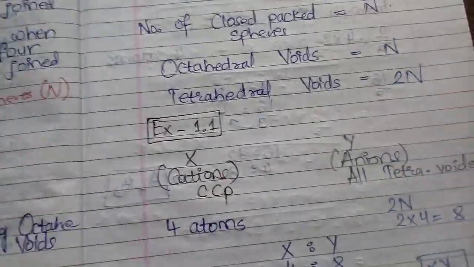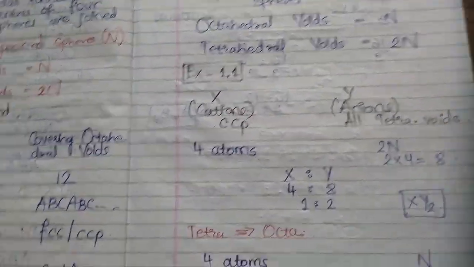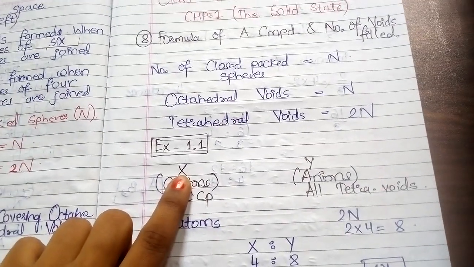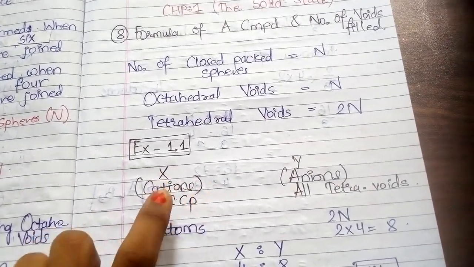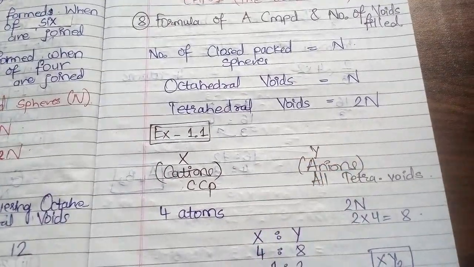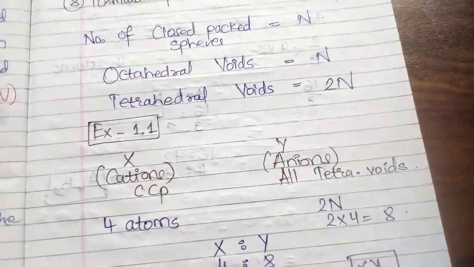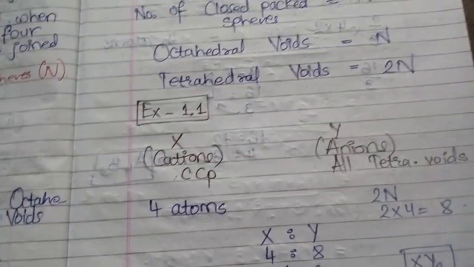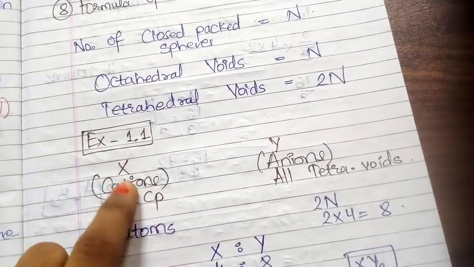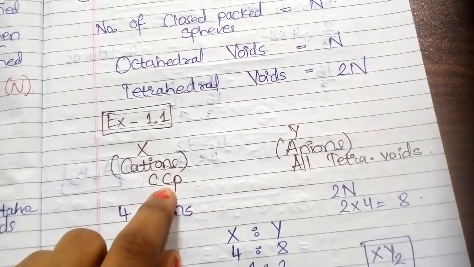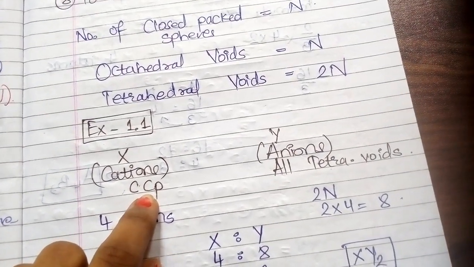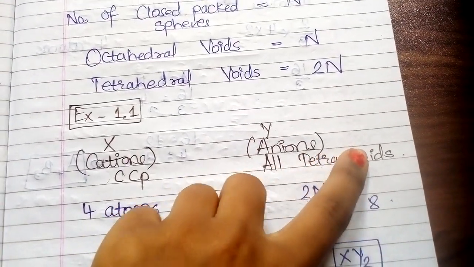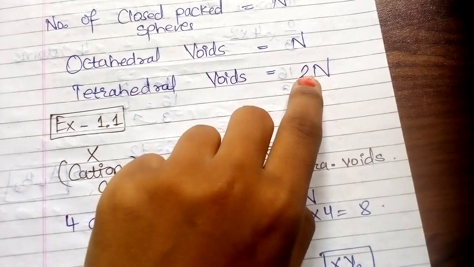So yes, let's move to example 1.1. The example says that we have X and Y. X is the cation, whereas Y is the anion. It is said that X has the CCP structure. CCP is nothing but the cubic close packed structure, and the anions, that is Y, occupy all the tetrahedral voids. So tetrahedral voids are 2n, right?